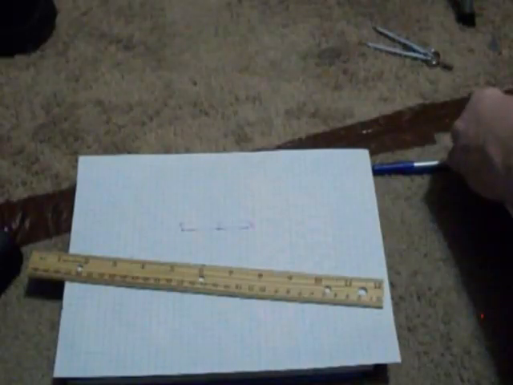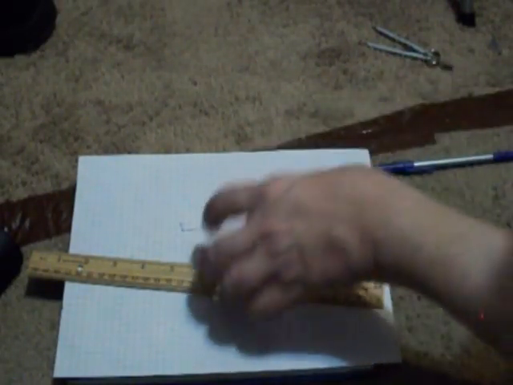To describe a circle with any center and distance. Okay.